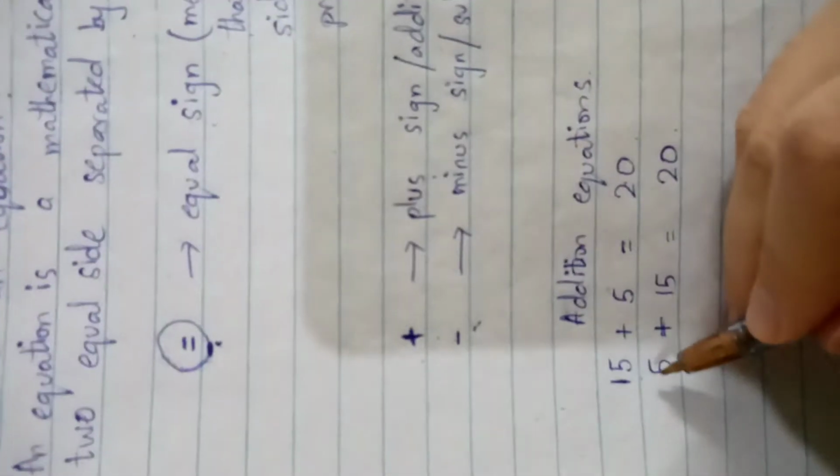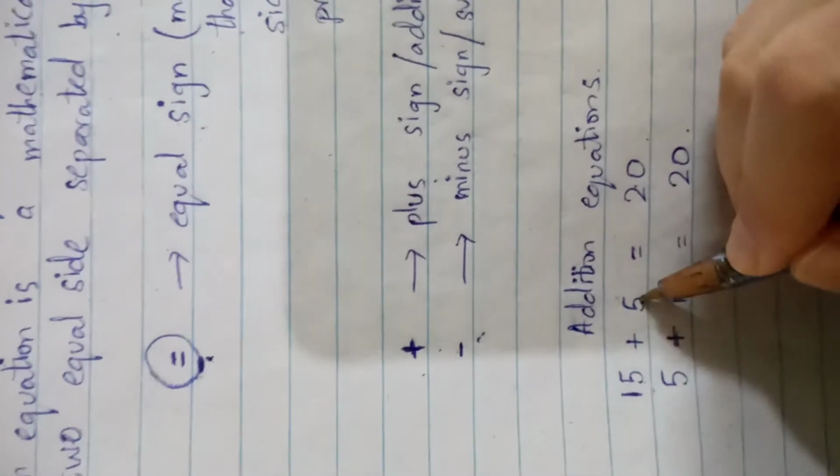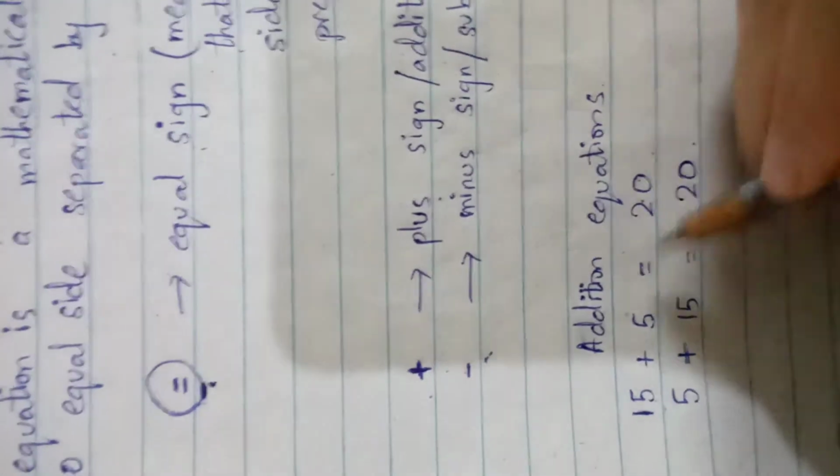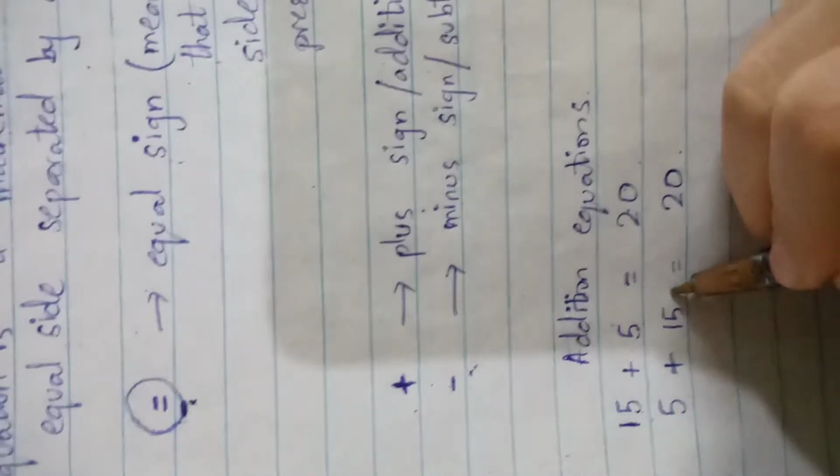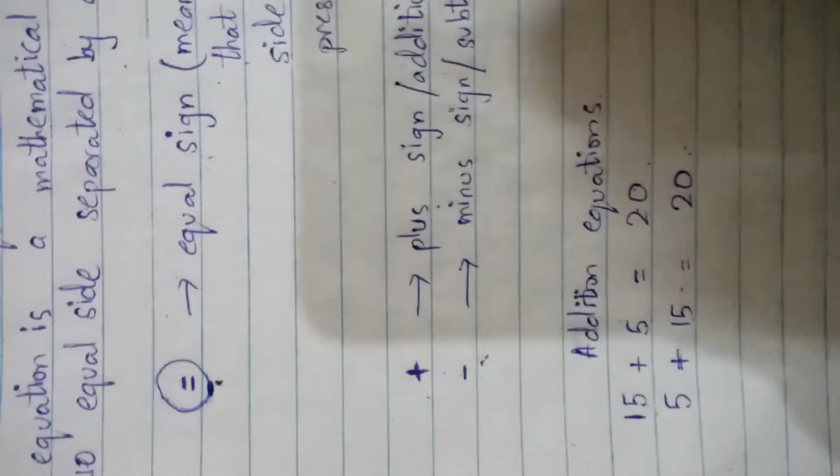But I know that the answer will be the same. The answer will be 20. Even if you write 15 plus 5, you get 20, and if you write 5 plus 15, you get 20. So this is telling us that we can write addition equations in different ways. We can make a set of addition equations, a family of addition equations.